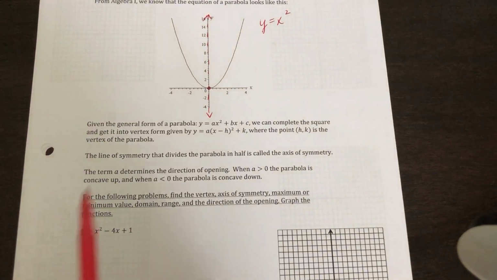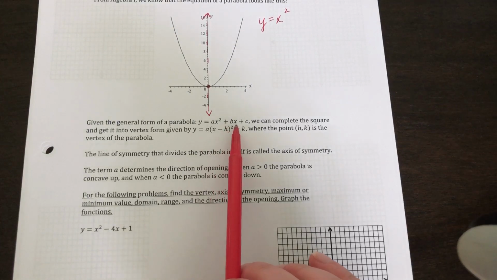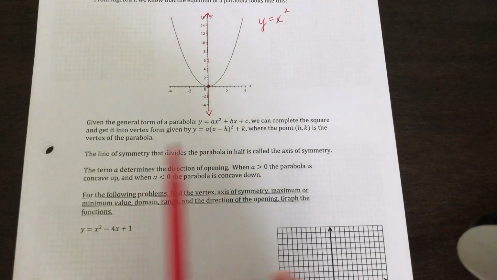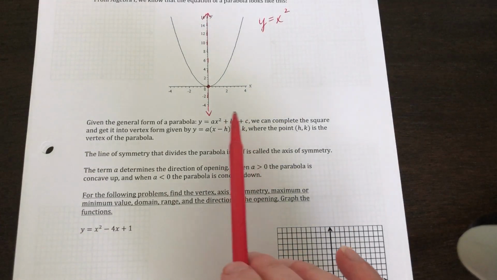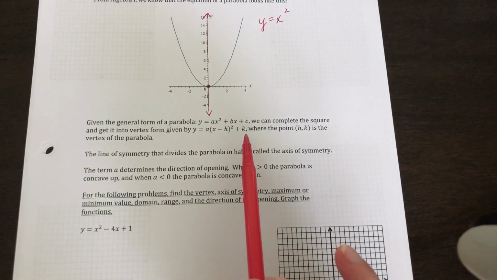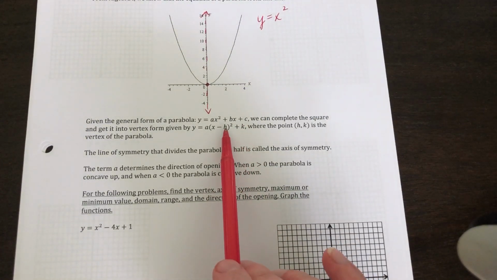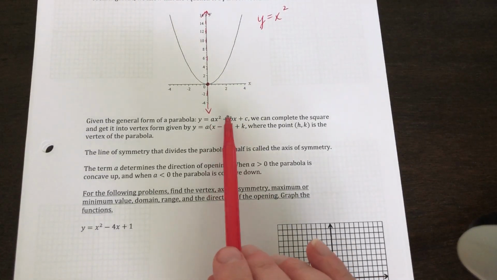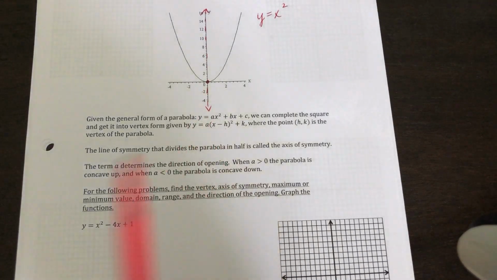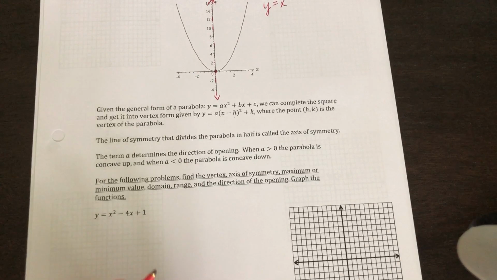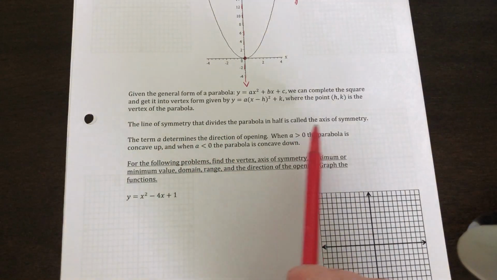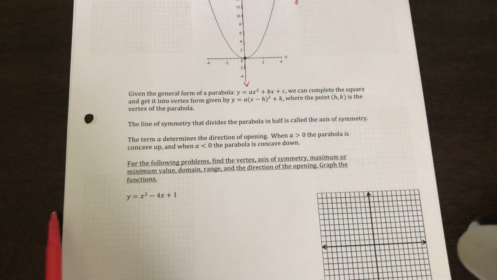Now, the general form of a parabola is y is equal to ax squared plus bx plus c. Most of the time, the most useful form for this is going to be if we put it in what we call vertex form, okay? Where the vertex is given by (h, k). Now, to get it in this form from here to here, you're going to have to complete the square, okay? So that's why we spent so much time on completing the square the last lesson. The line of symmetry that divides a parabola in half is called the axis of symmetry. We already talked about it.